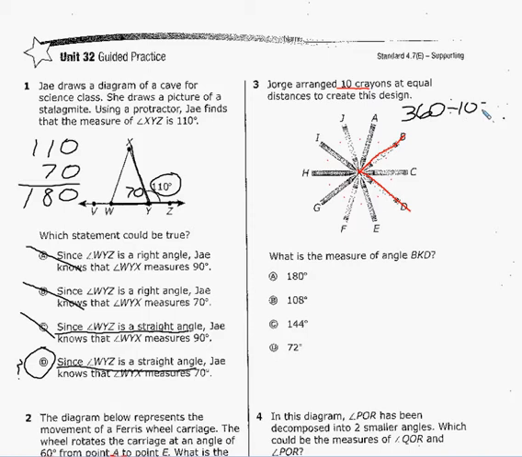I know that 36 times 10 equals 360, so the answer is 36. So each one of those is 36 degrees. If I want to know what 2 of the angles are, angle BKD, all I'd have to do is take 36 and multiply by 2. So 36 times 2.